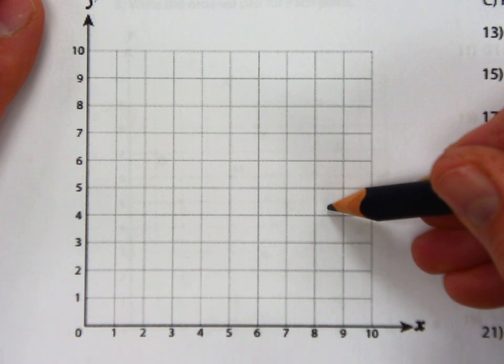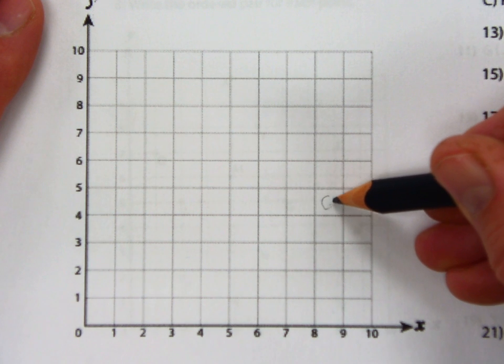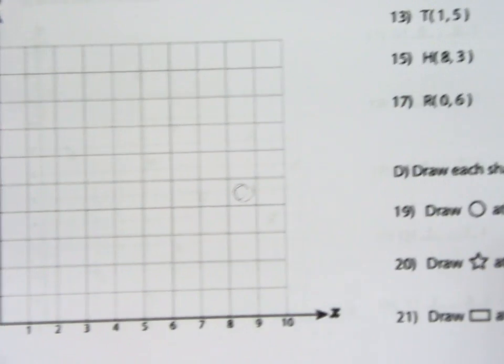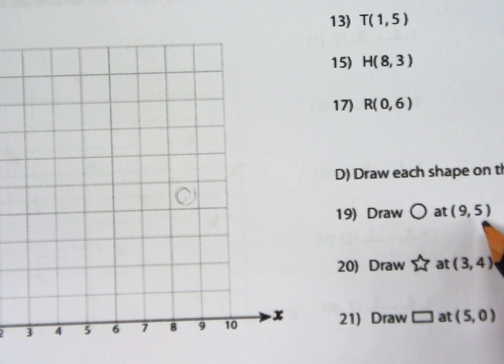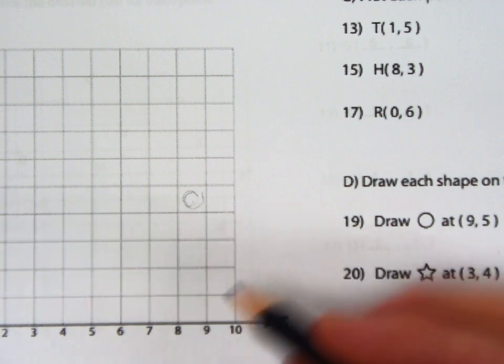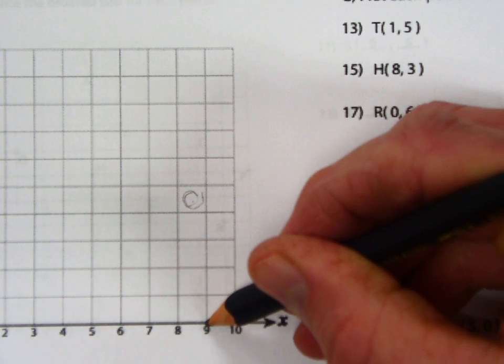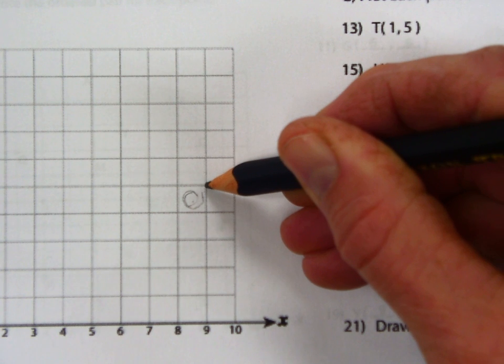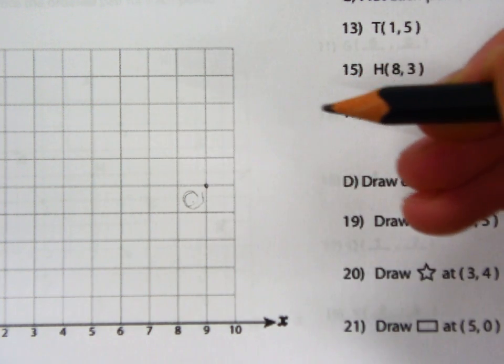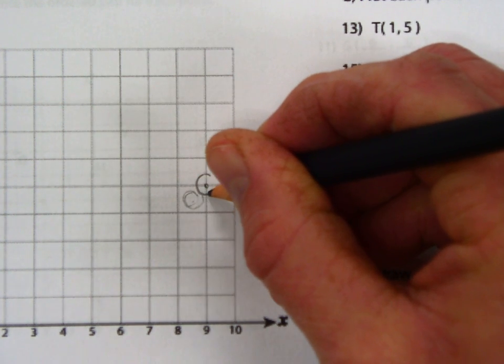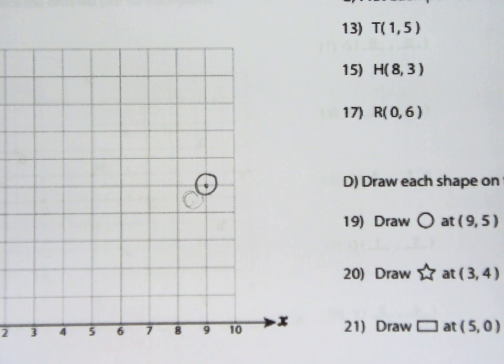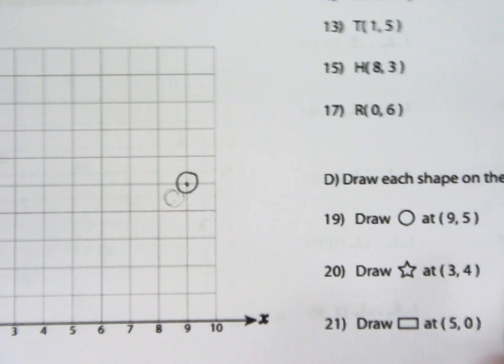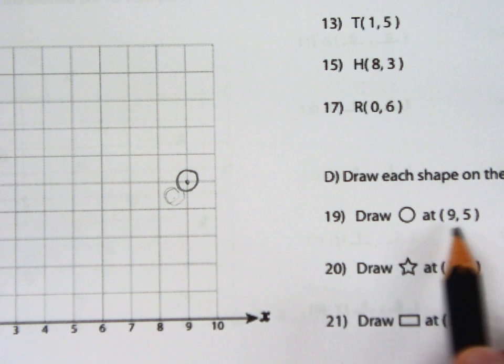They go up to 5, and maybe they decide to go short, and so they think they have to draw any square, but that's not what this coordinate right here is saying. It's at 9.5, so this means they move over to the 9, they go up to the 5, and they're looking for where the intersection of the two lines is, and they would draw, in this case, a circle that was around those spaces. They wouldn't draw it inside of the square because it's precisely at 9 and 5.